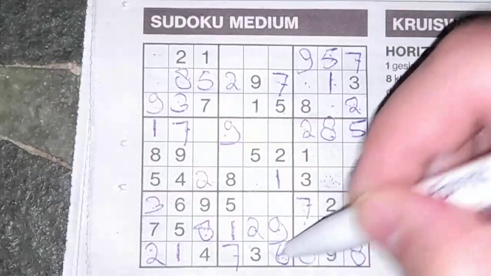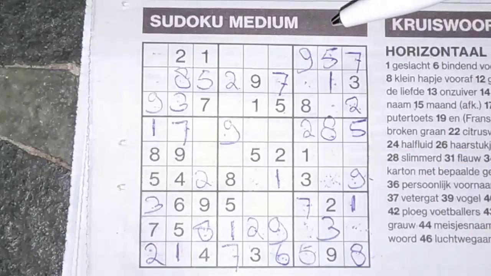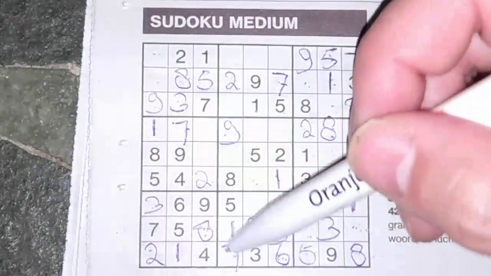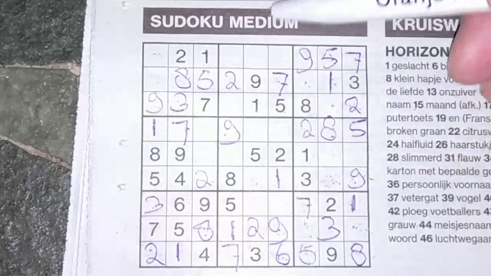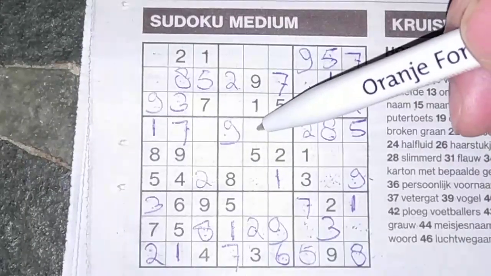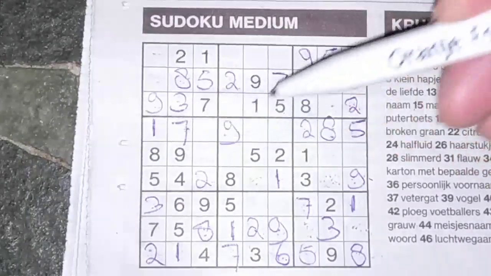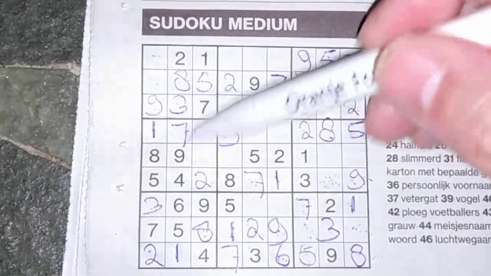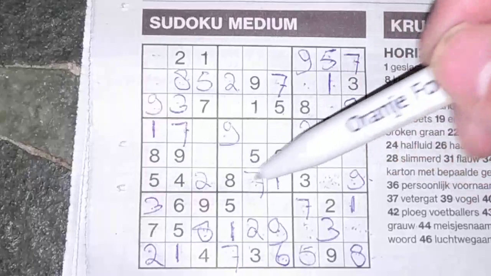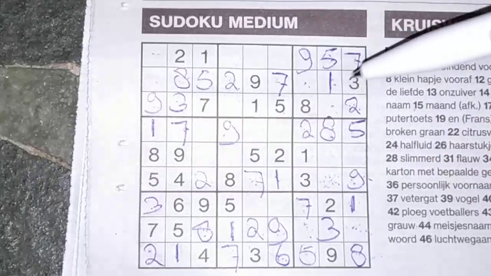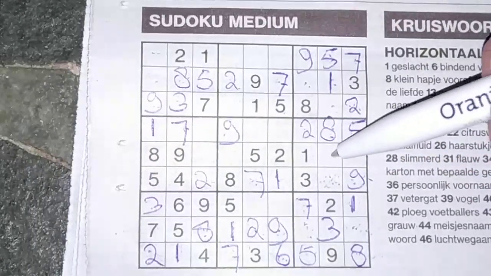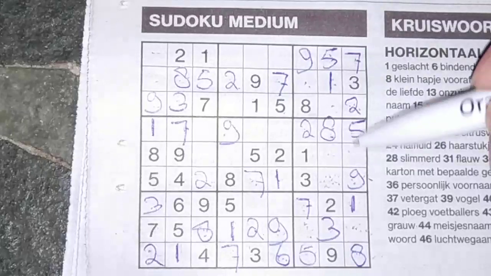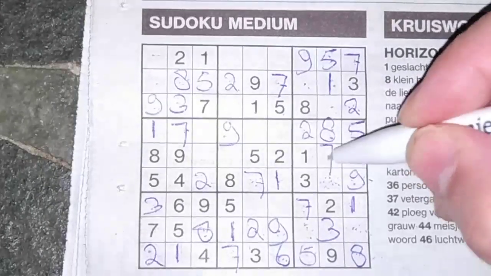The 6 goes there. 7 in this column, 7 in that column, so in the middle column, the only 2 places for the 7 should be here or there, but I see here 7, no 7 there, 7 should be here. 7 in this row, 7 in that row, so in the middle row, the only 2 places for the 7 are here or there, but I see here 7, no 7 there, 7 should be here.